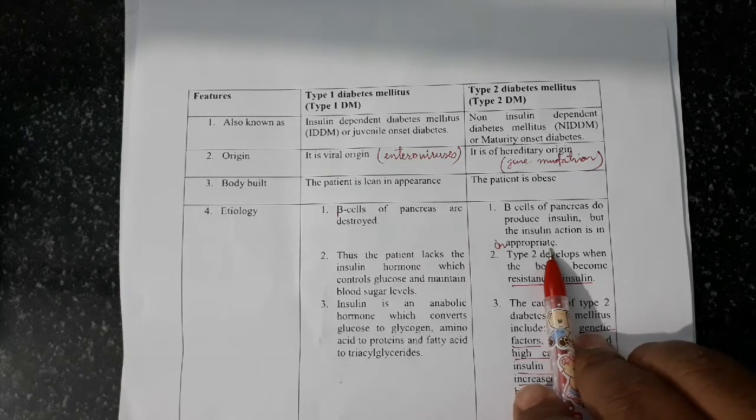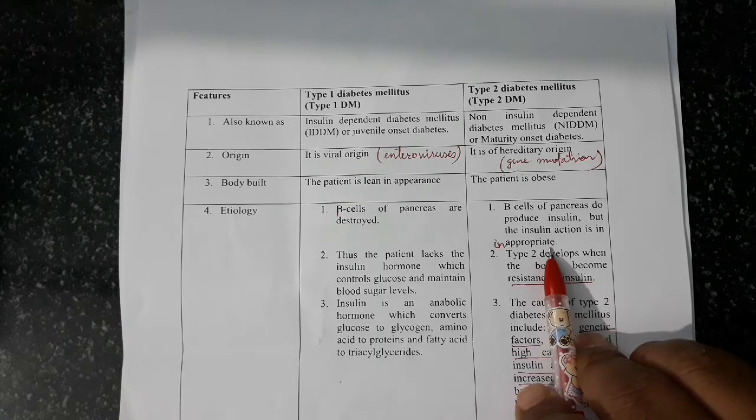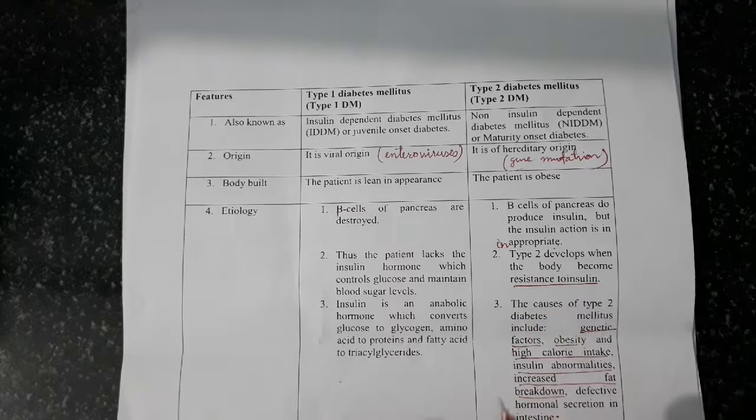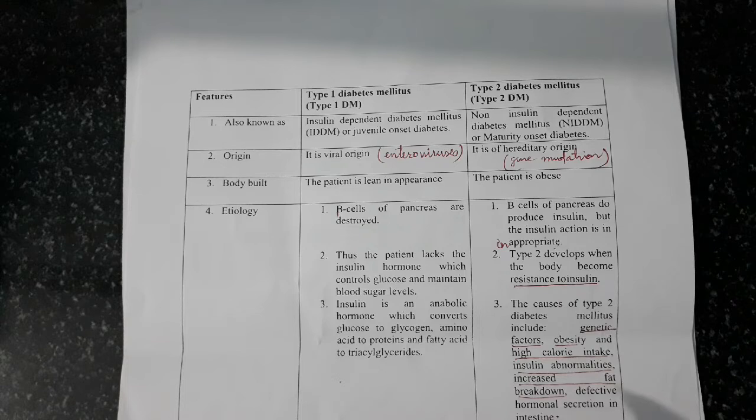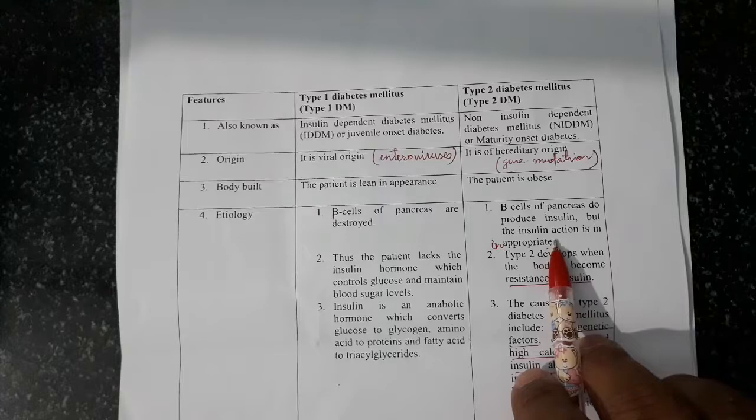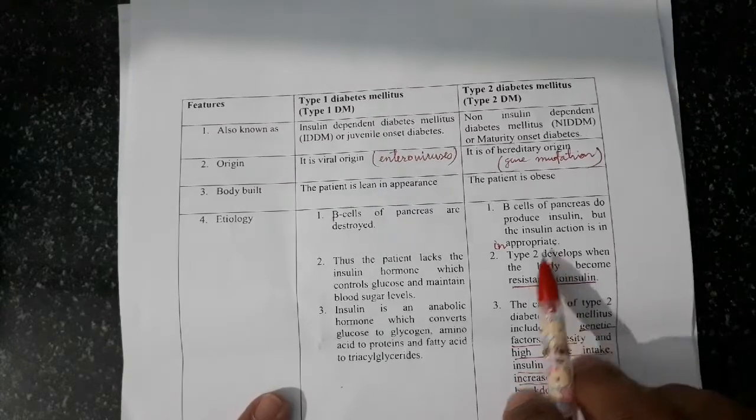It binds to the insulin receptor present on the cell and opens the GLUT transporter through which glucose enters into the cell and undergoes glycolysis, and that way glucose is utilized. Insulin is there, it is going and binding to the insulin receptor, but that receptor becomes insensitive and is not able to open the GLUT. That's why the glucose is not being utilized.